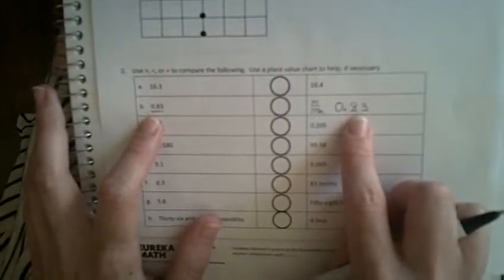Now I can look at these numbers. They look identical, don't they? That's where our equal sign goes. If they are the same number, they're equal. Okay? If they're in words, go ahead and put them into decimals so that you can compare them.